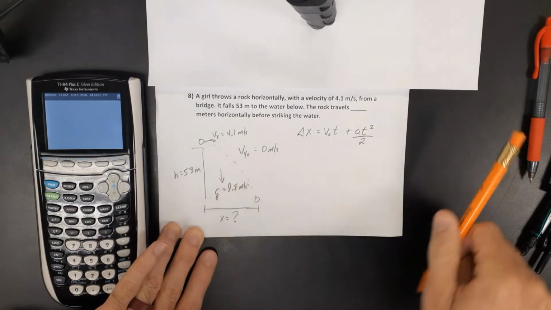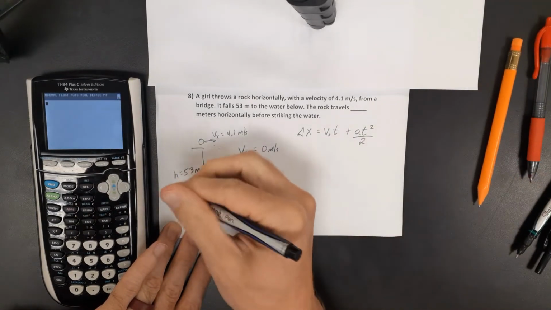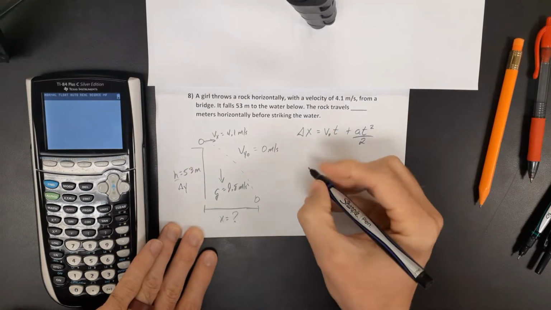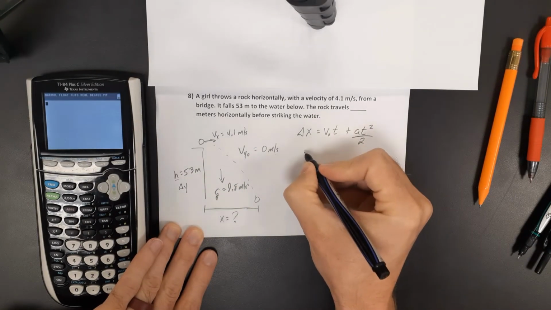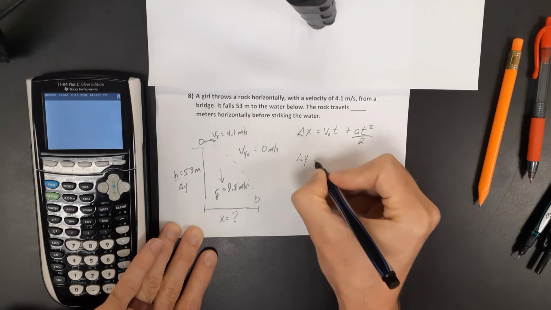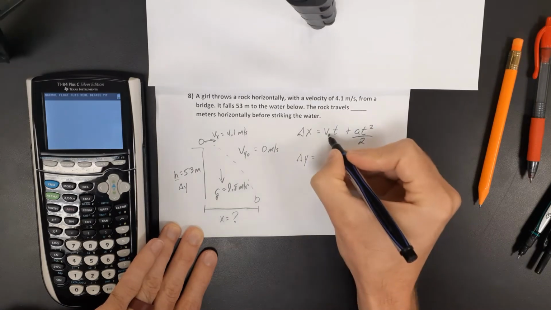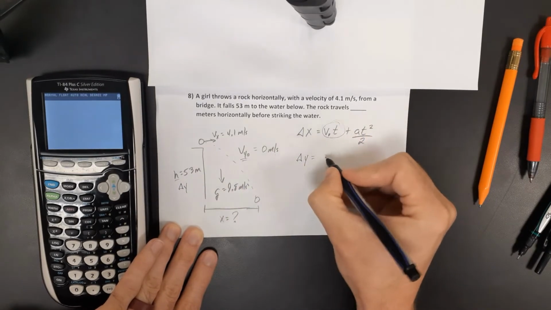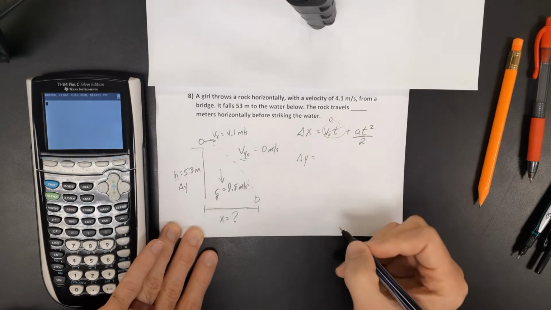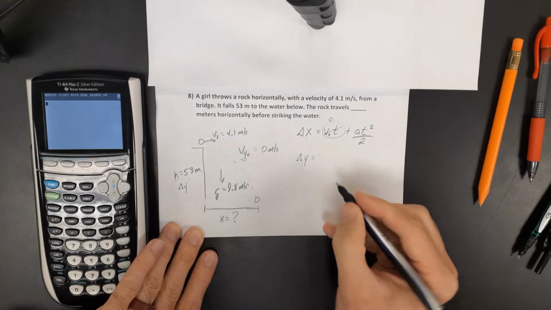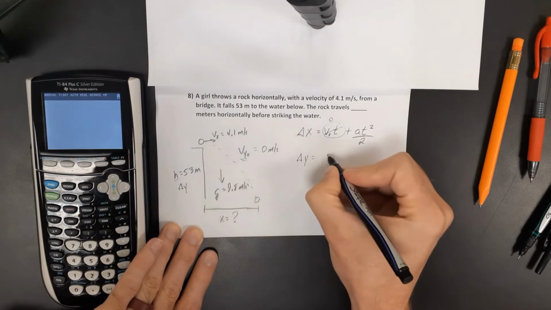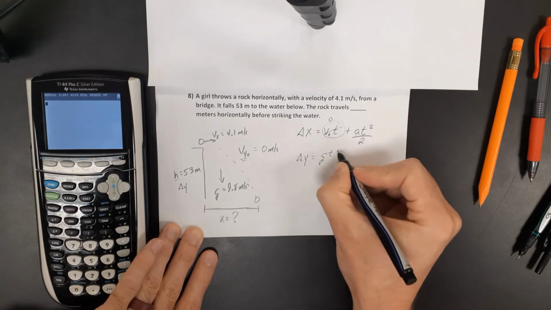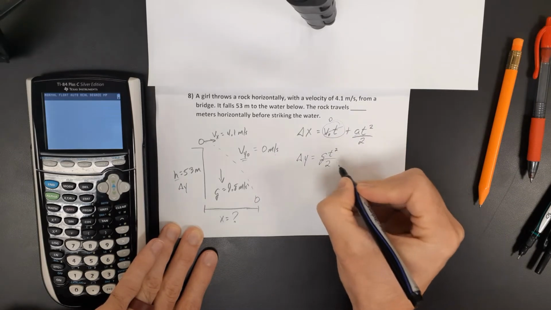Now, applying that to this situation, we could label this as h, or we could label this as y because it's the vertical. So this x can just be replaced with a y. This original velocity right here is the original y velocity, so that whole value is just going to equal 0. This acceleration is due to gravity, so instead of a, we're going to use a g, and still keep the time squared divided by 2.